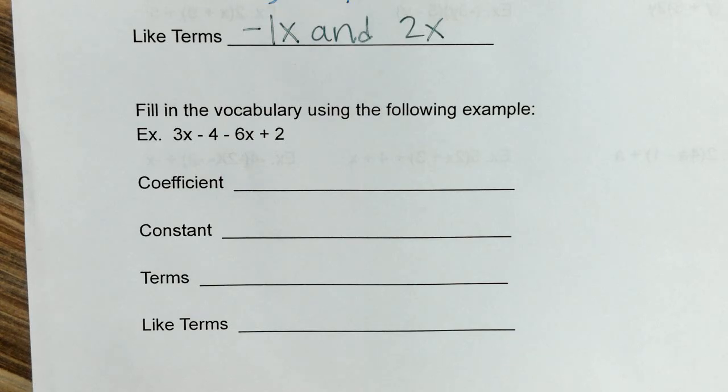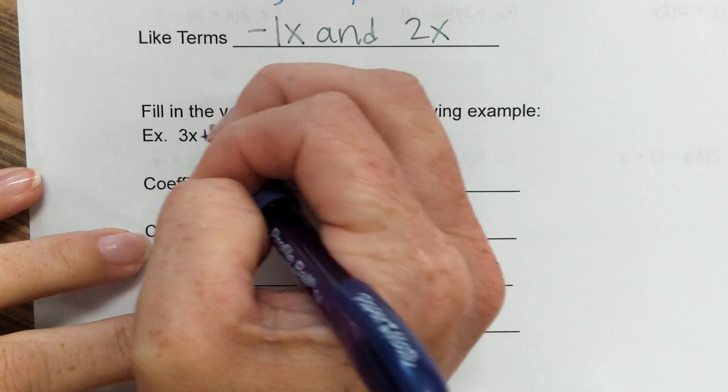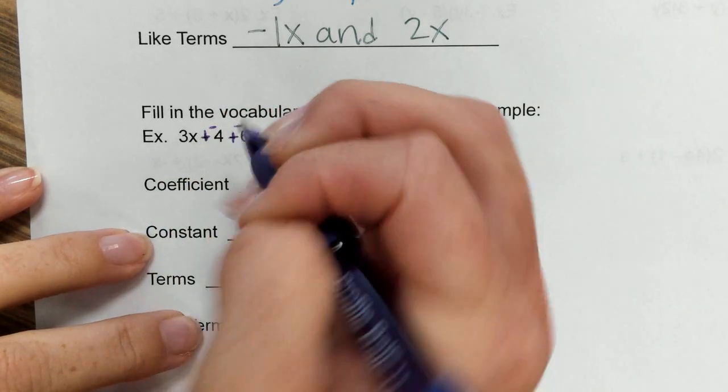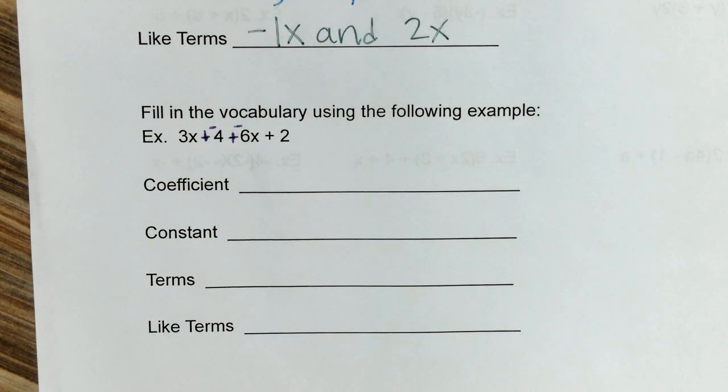Now, if you did what I recommended, you would have change. It's just going to help you know what has a negative value.